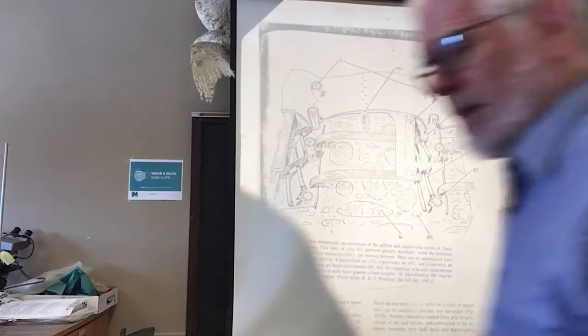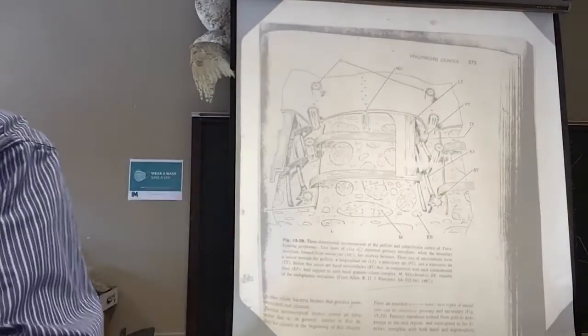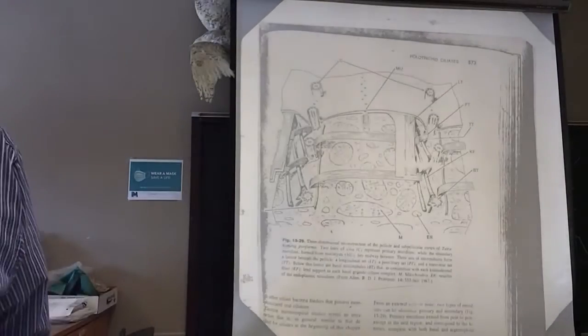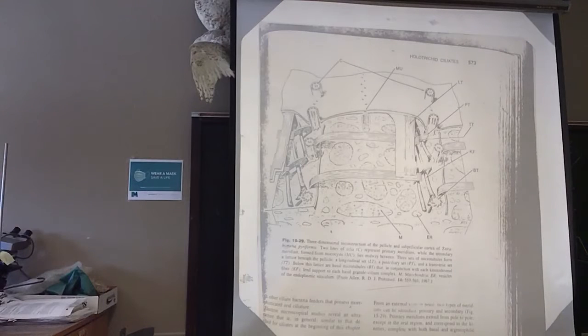Here's a drawing taken from electron microscope investigation into... so you get these bands, you get basal bodies that produce the microtubules that run up. This would be 2 rows of cilia. A lot of mitochondria. Cilia are very energetic. You need something cranking out a lot of ATP.